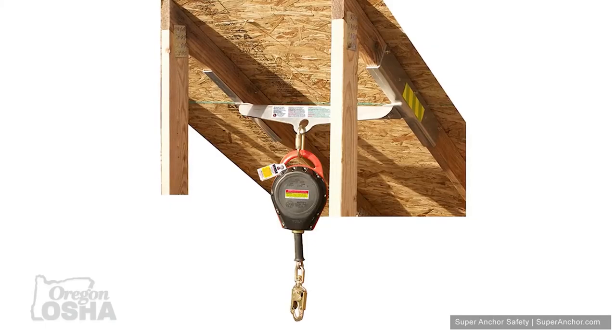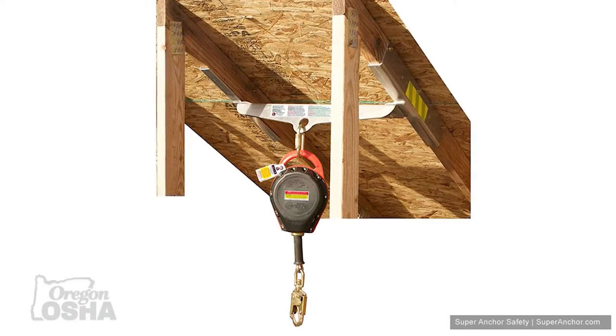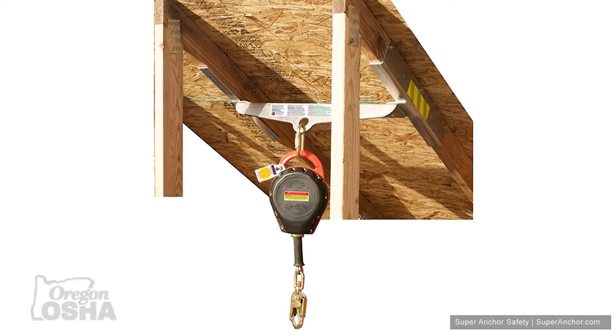We've also seen anchor systems where they bridge several trusses. Things like that can be positioned around and moved a lot easier.